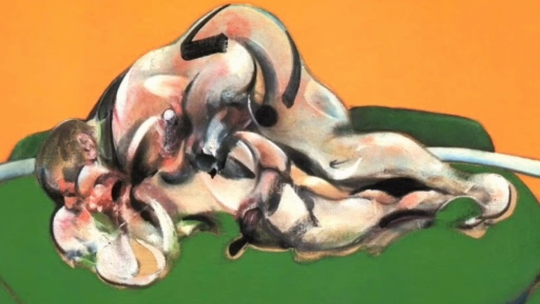Ultimately, in rejecting the representational, Bacon's figures produce an affect on the nervous system and not the brain. These paintings are not only depictions of bodies, but become bodies themselves, for it is in this possibility to both affect and be affected that Bacon's paintings become a body, become a sensation itself.